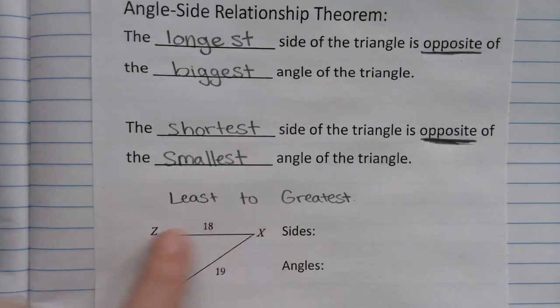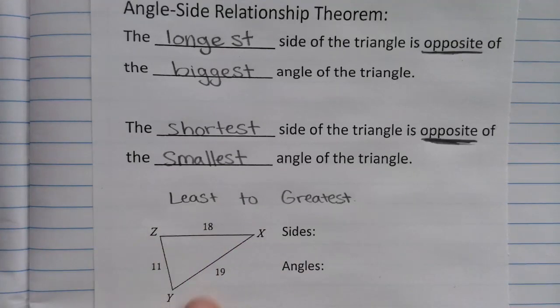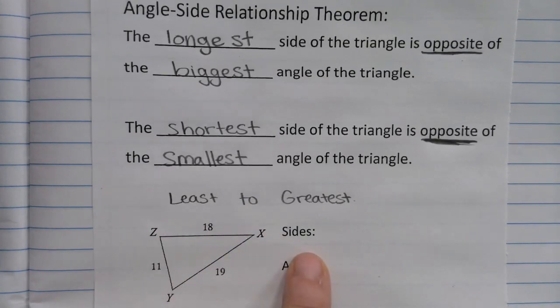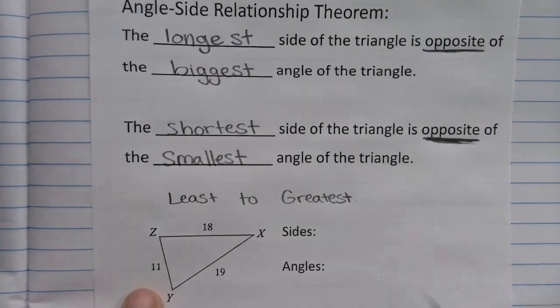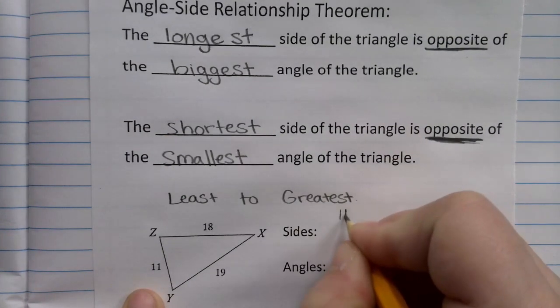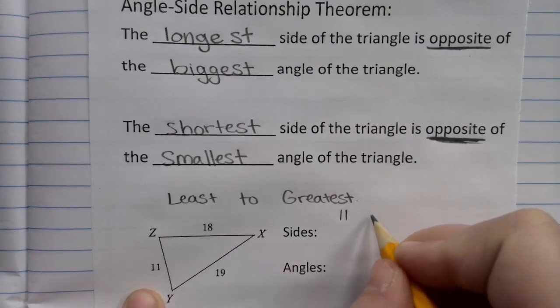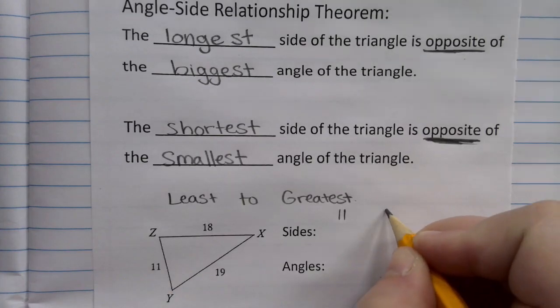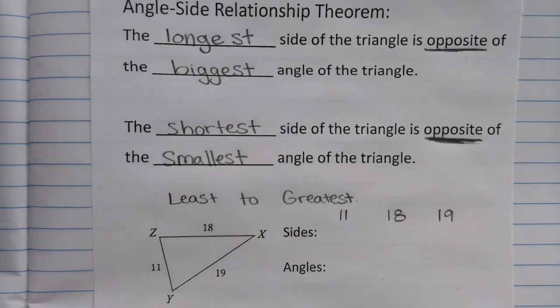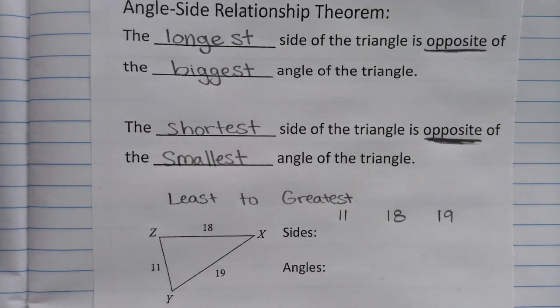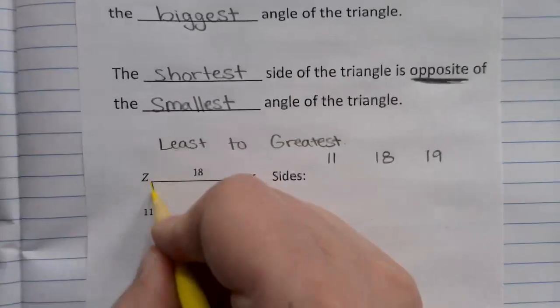So as I look at this one, this first triangle, I have triangle XYZ. What is my least side? What is the smallest side? Good, 11. 11, and then what? 18, and then 19. Somebody have the right idea, though. When we name the sides, we're going to actually name it with our letters. So what is the side with 11? Good, YZ.